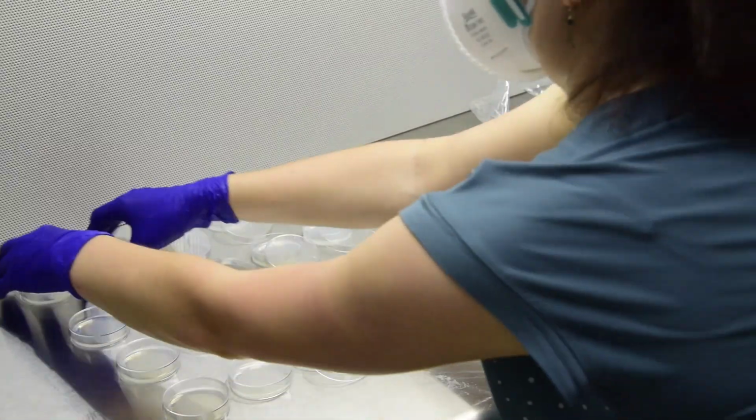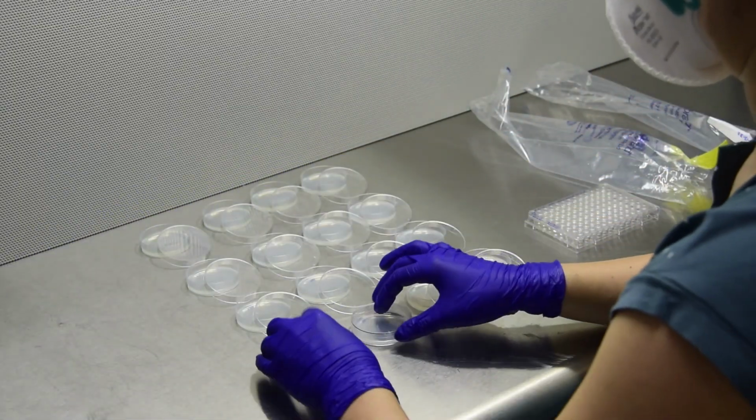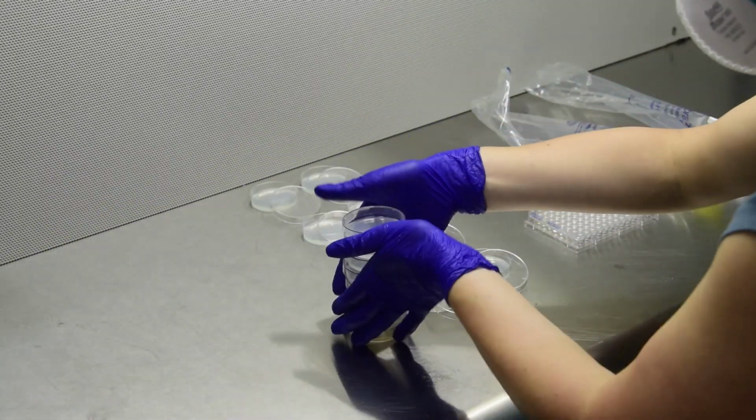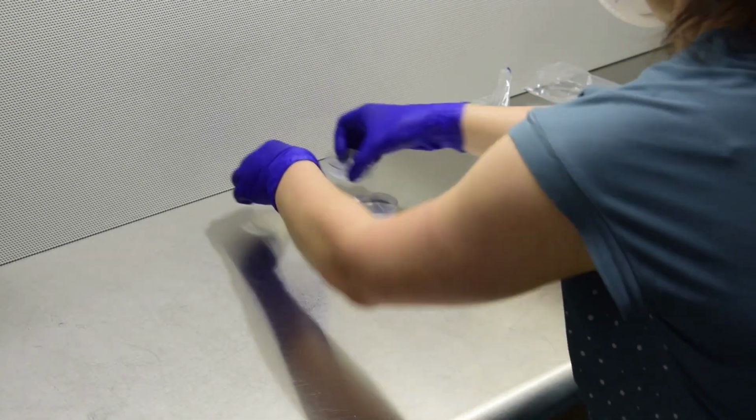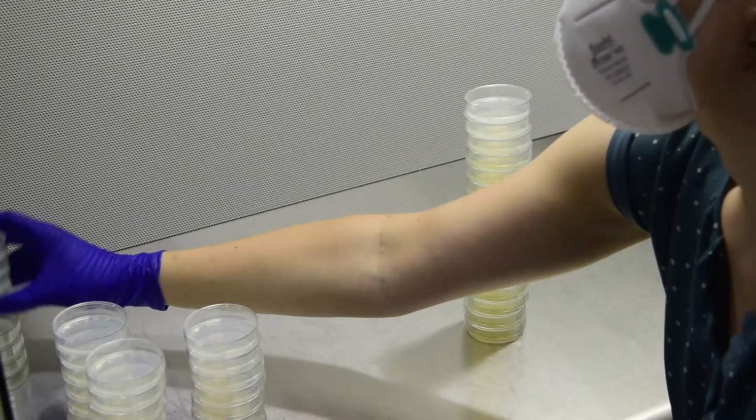After drying, stack the plates and store in sleeves. Incubate until colonies are countable.